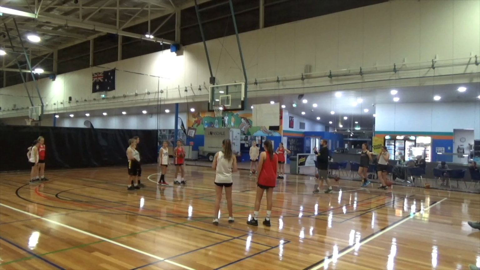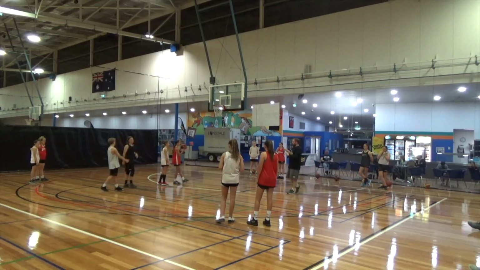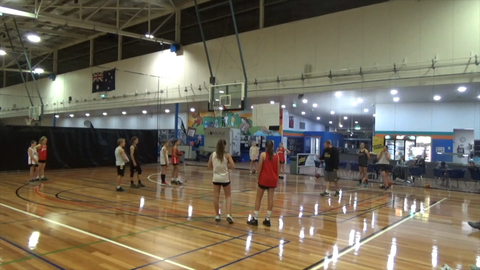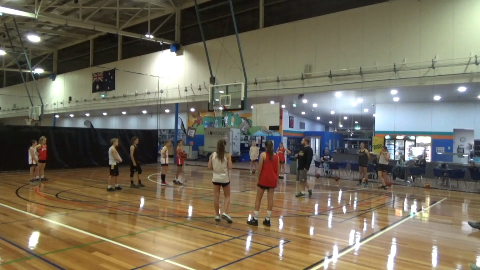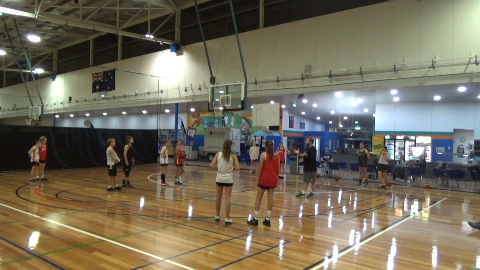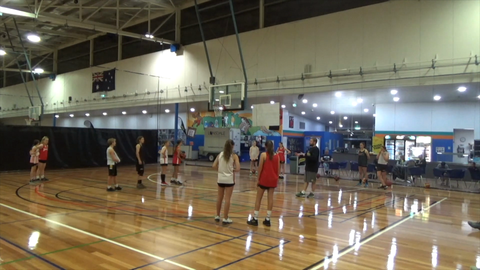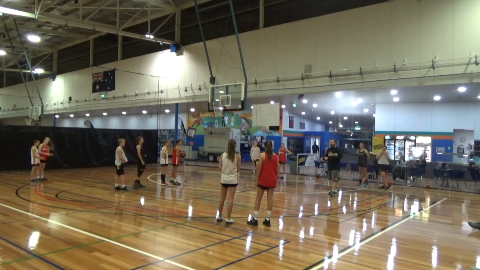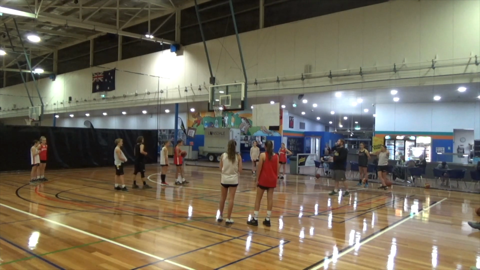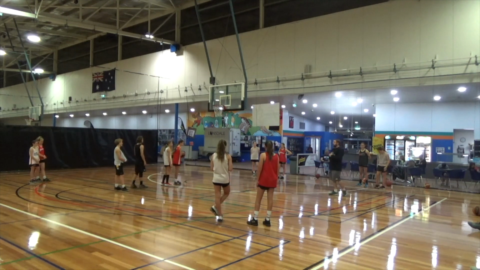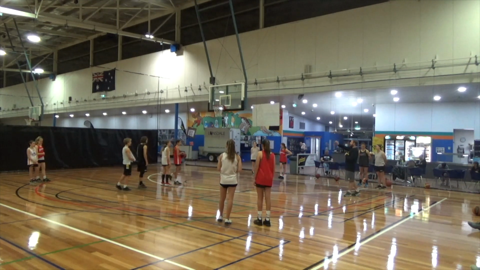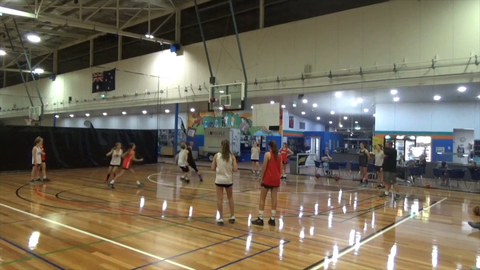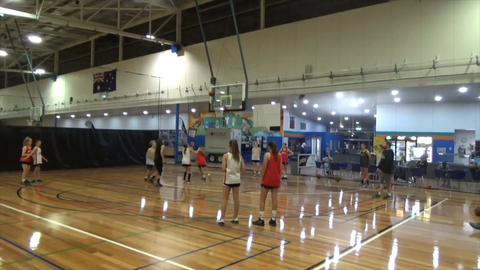No, it depends who gets the rebound, okay? Now, I'll add in another little layer. If you can get a layup within the first 10 seconds, the opposition have to do 5 push-ups, okay? So if red end up getting a rebound here and they can outlet and go and get a layup within 10 seconds, white have got to do 5 push-ups, all right? Let's start our taps. Yep, throw it up. When I yell go, we're live. Go!